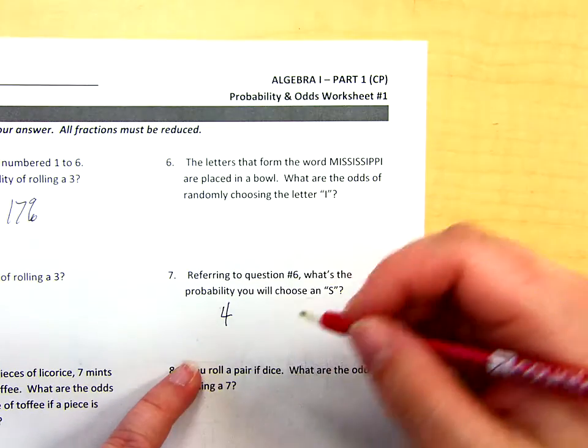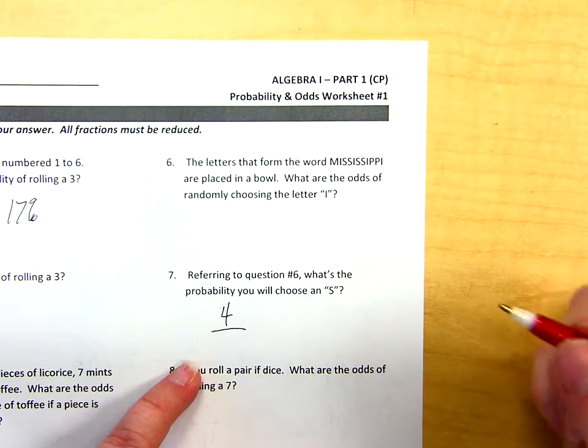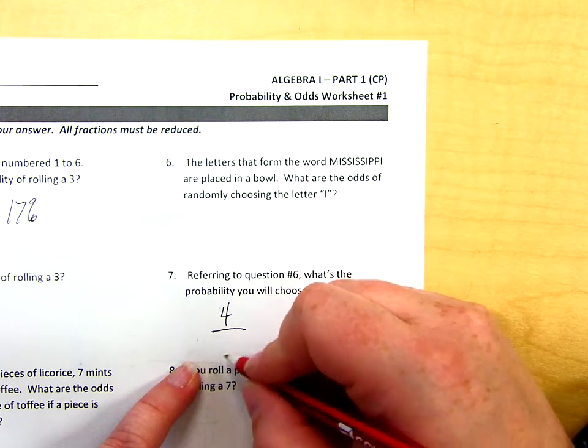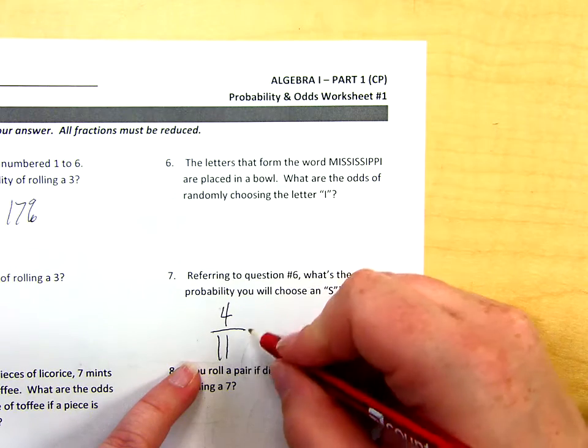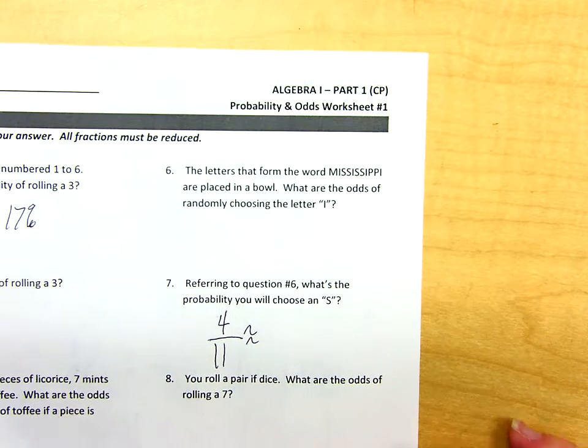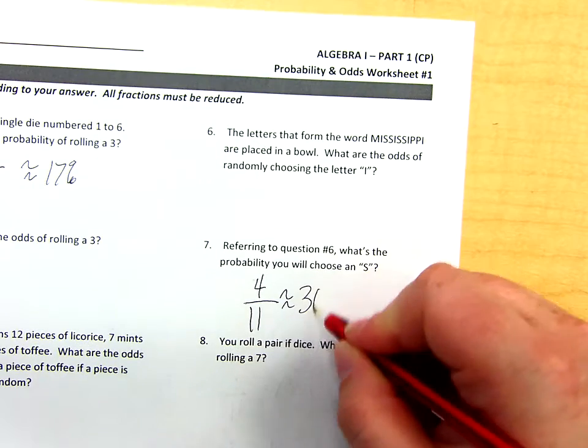4 out of how many? 11. Oh, I got 3 out. Wait, I miscounted. Yeah, you got 4 S's. So 4 out of 11 is about 36%.